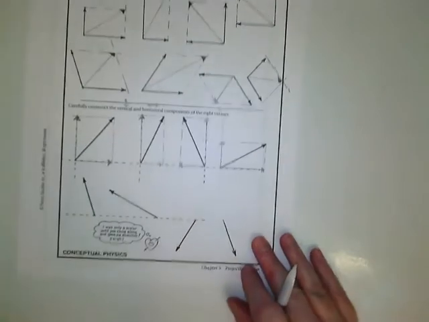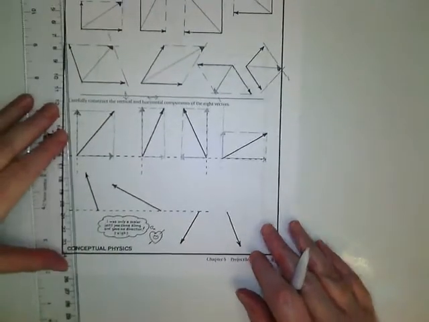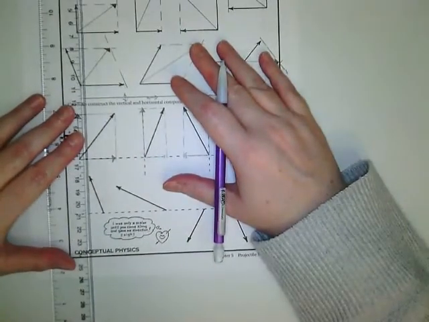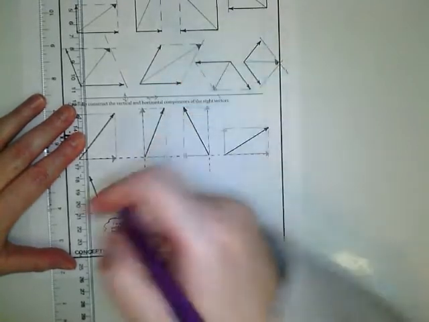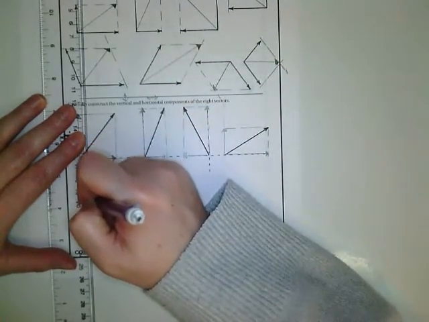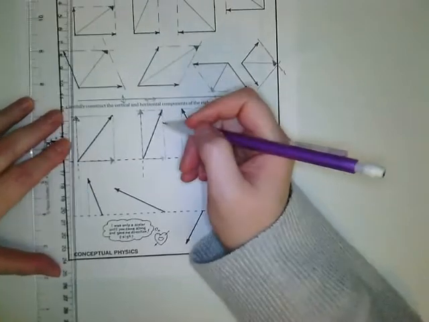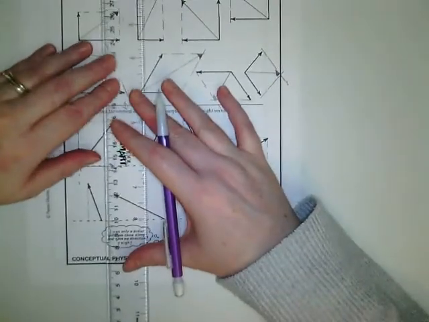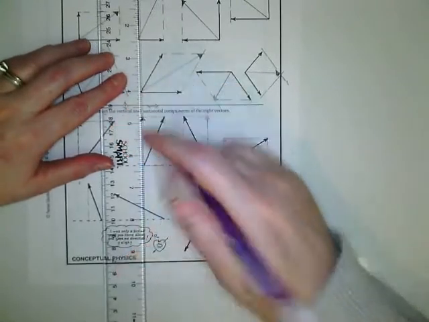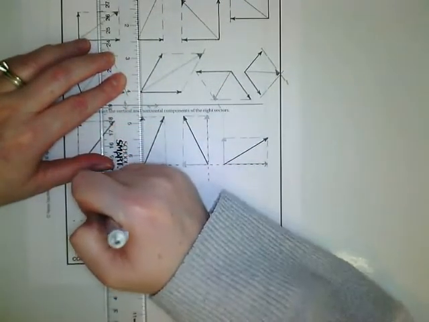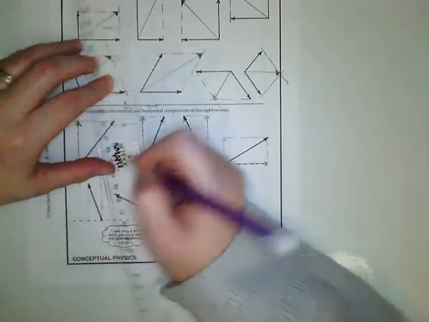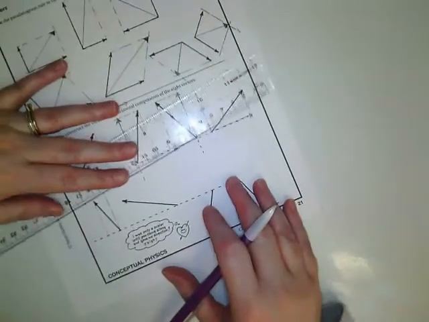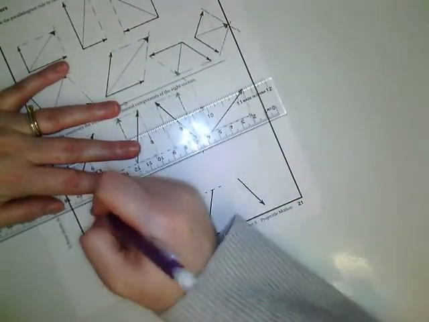Okay. This next one, again, I need to figure out the one part of this, and then again I need my up and down, my vertical line here. And then I have this.